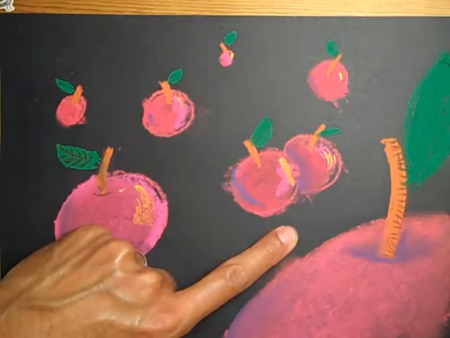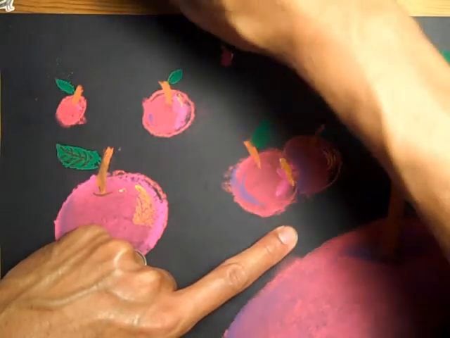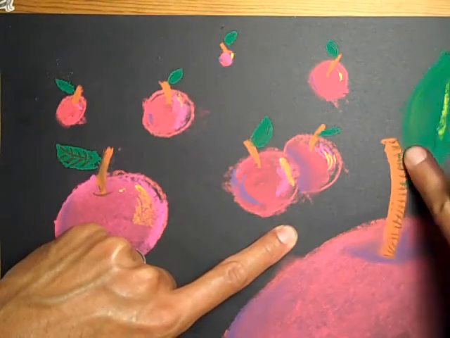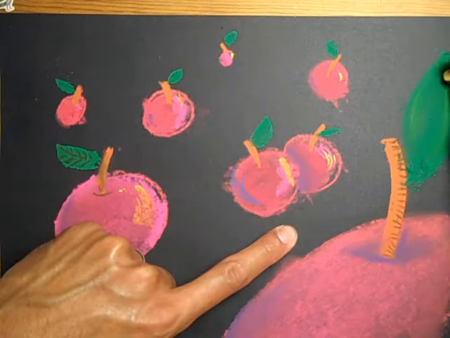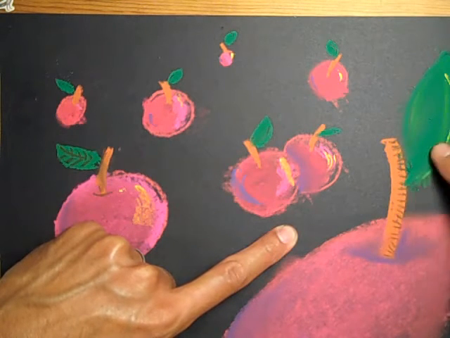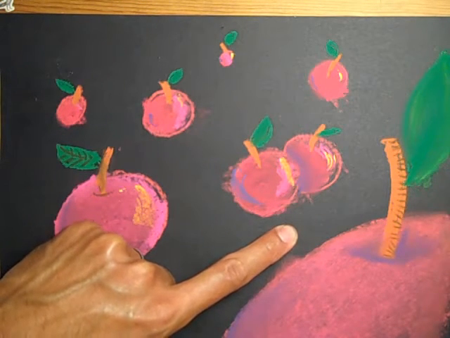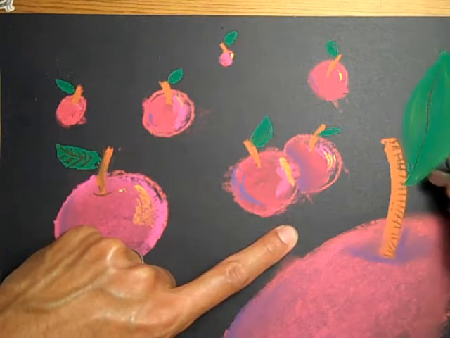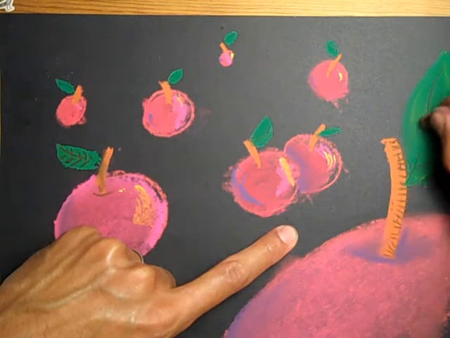So whereas that one is just green, this one will get green with a bit of yellow blended in for roundness. And I think the veins I draw will be a lot more intricate.